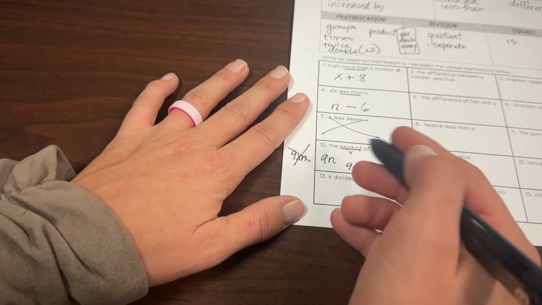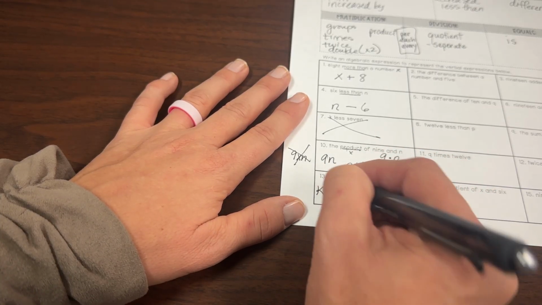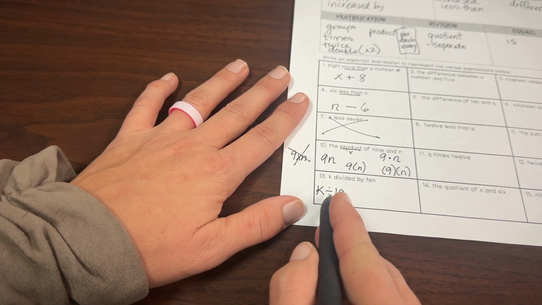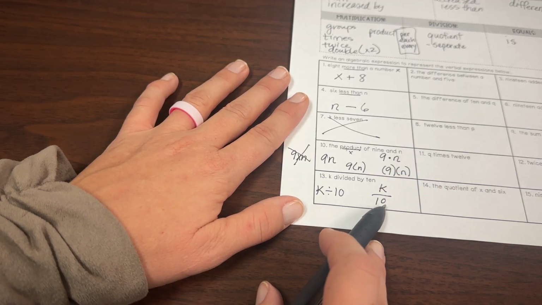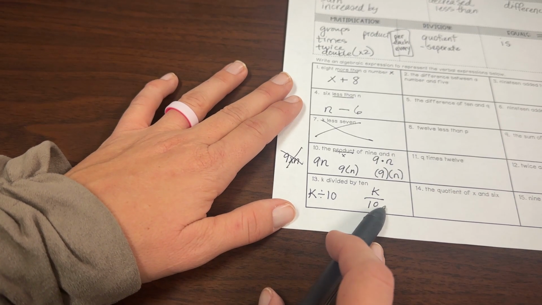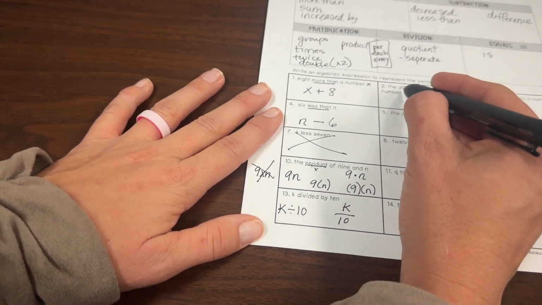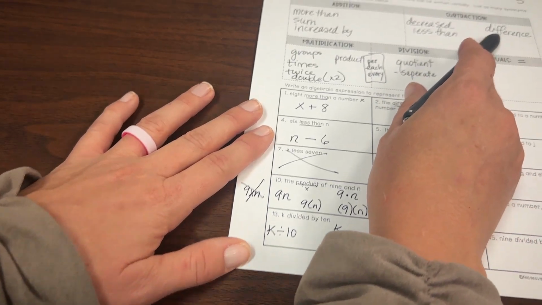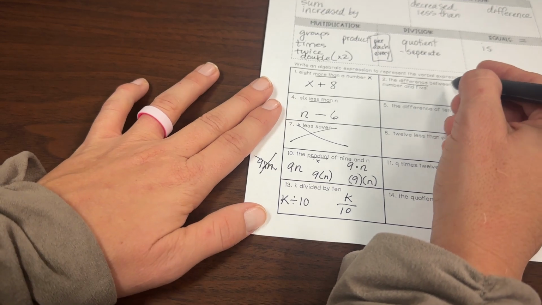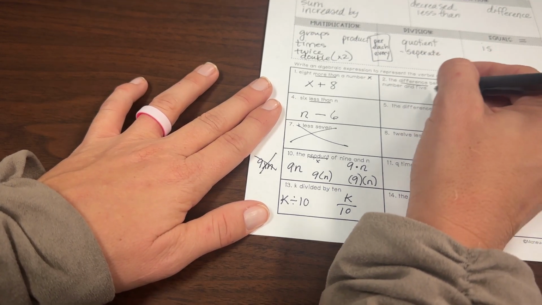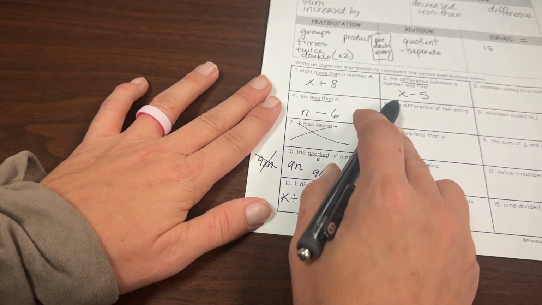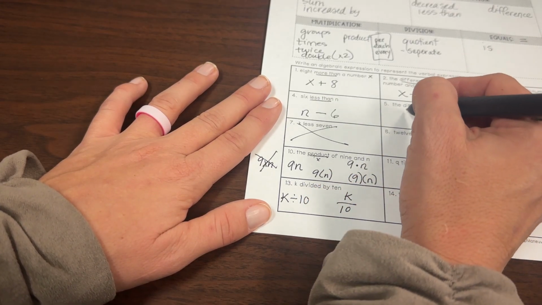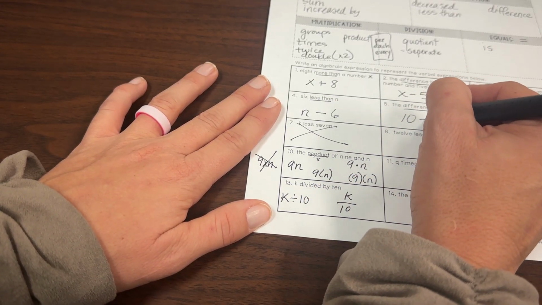K divided by 10, so we can write k divided by 10. As you get older and into higher level, they're going to write k divided by 10. Okay, so we need to get used to writing it like this. The difference, different means to subtract. So we're going to say the difference between a number and 5. So we're going to make up x as a number and 5. The difference of 10 and q, so difference means subtract, so 10 minus q.